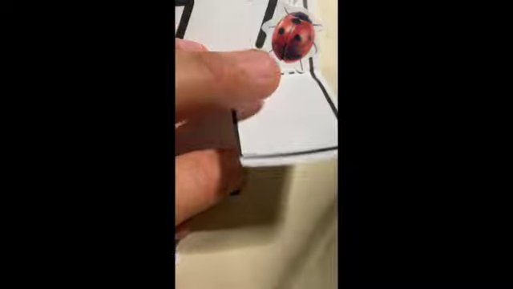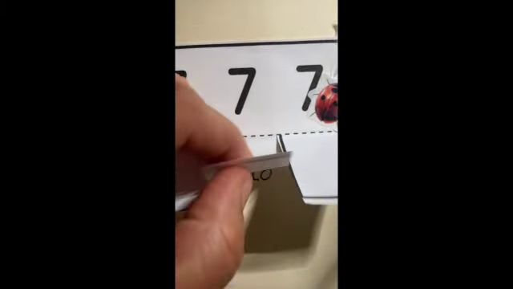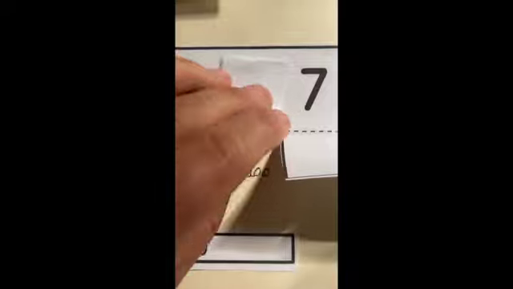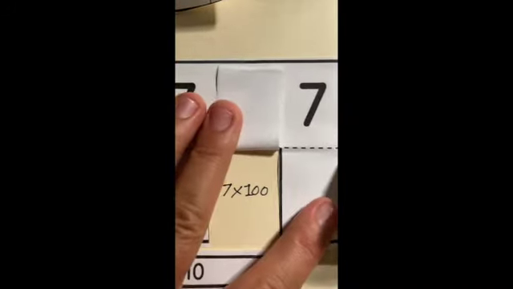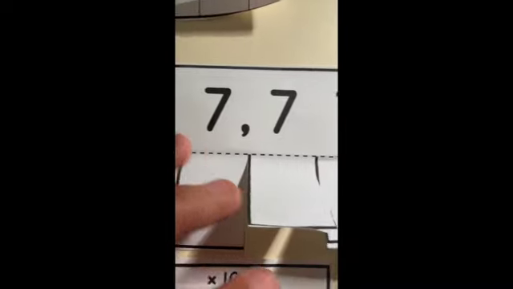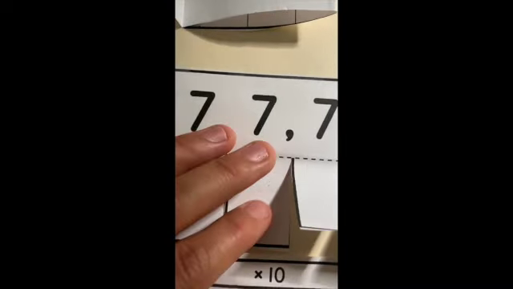Underneath the 7, I'm writing 7 times 1. Underneath the 7 in the tens place, I'm putting 7 times 10. Underneath the 7 in the hundreds place, I'm writing 7 times 100. Underneath the 7 in the thousands place, I'm writing 7 times 1,000.